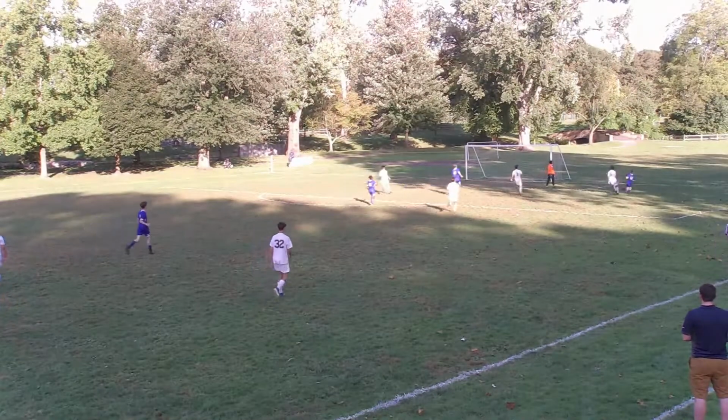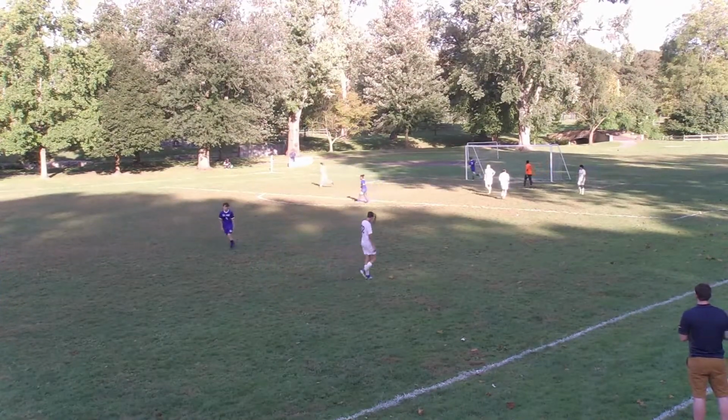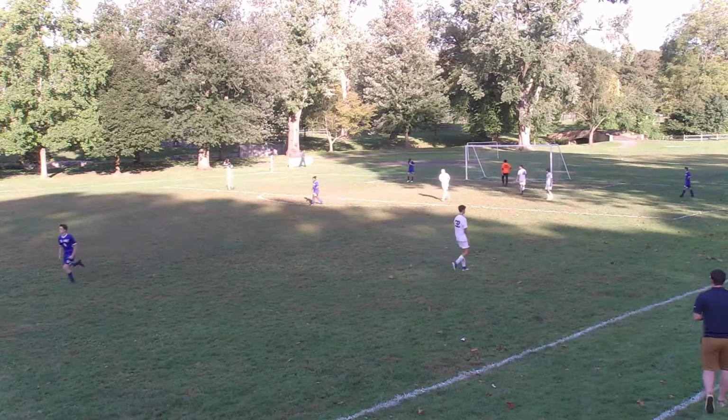Ryan Tyson going hard for the net. Shot up over to the right side.